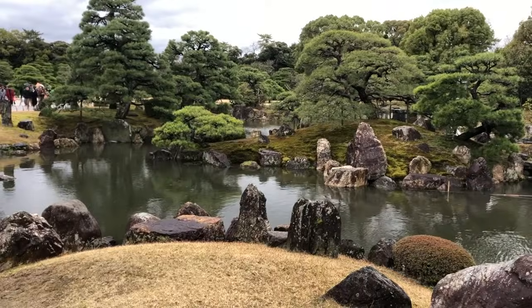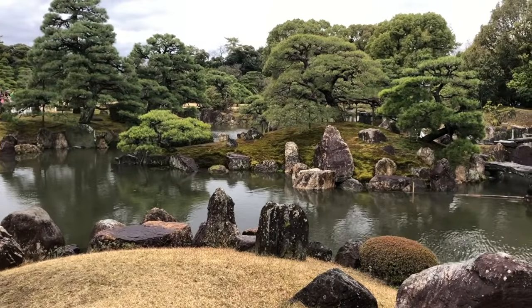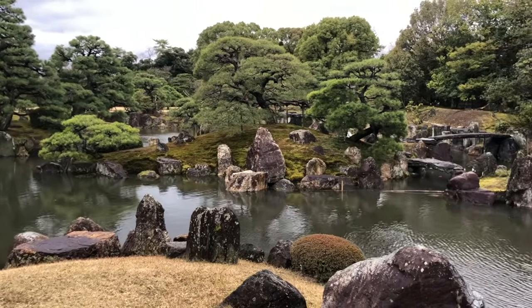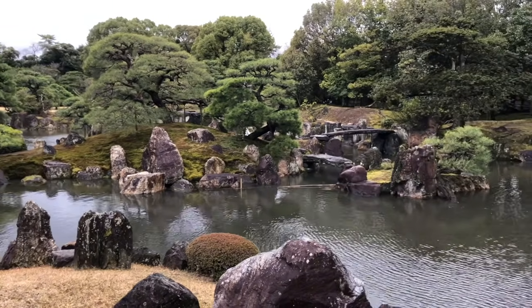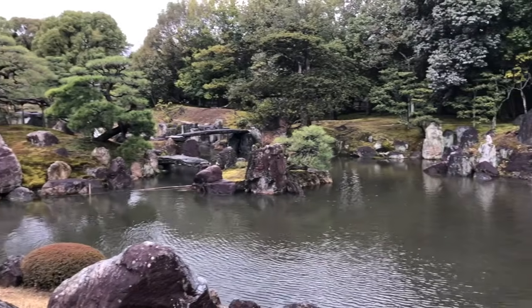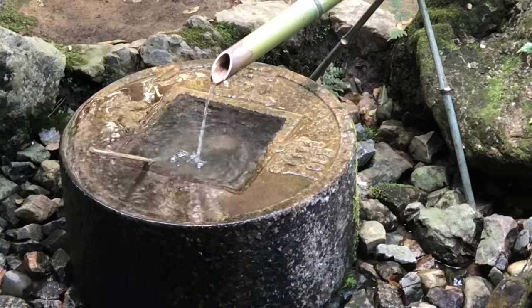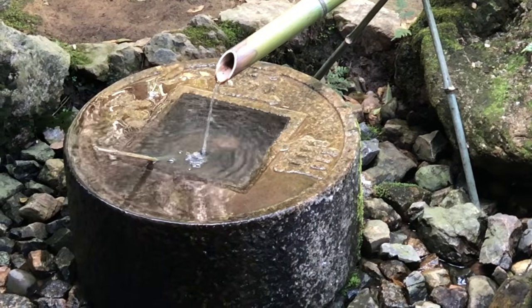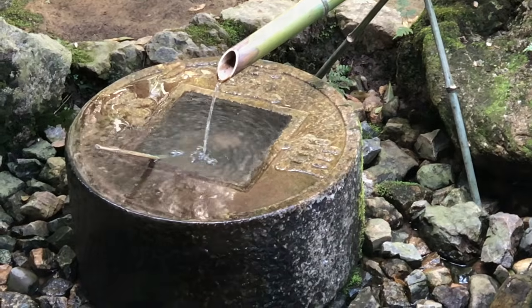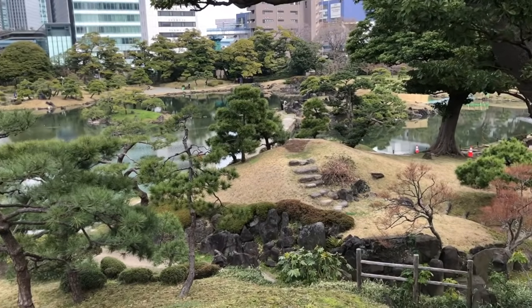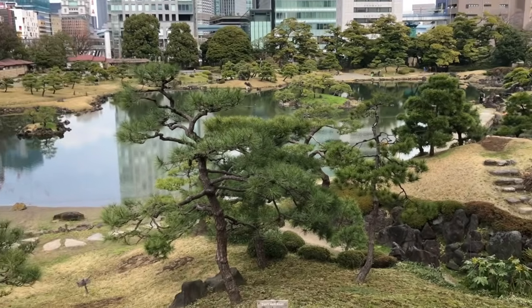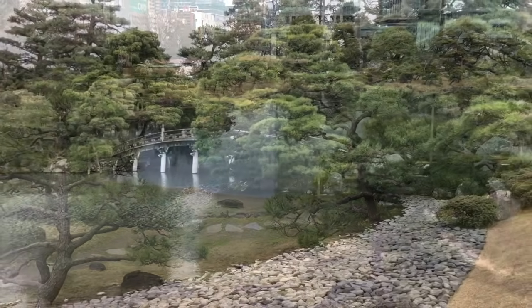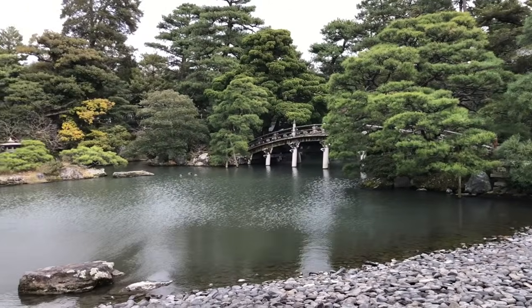Waterways. The use of water is an essential element, and these include streams, ponds, fountains, waterfalls, as well as water containers and bowls. Panoramas. This means views either of the garden itself or areas outside the garden.